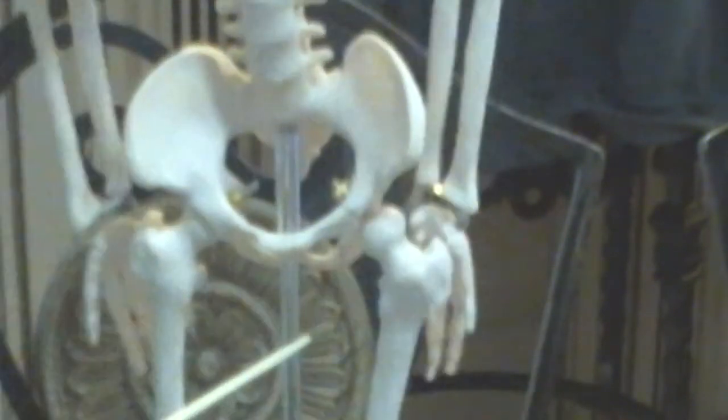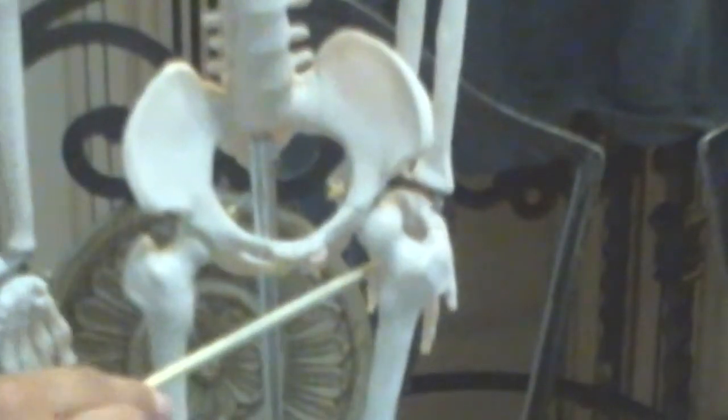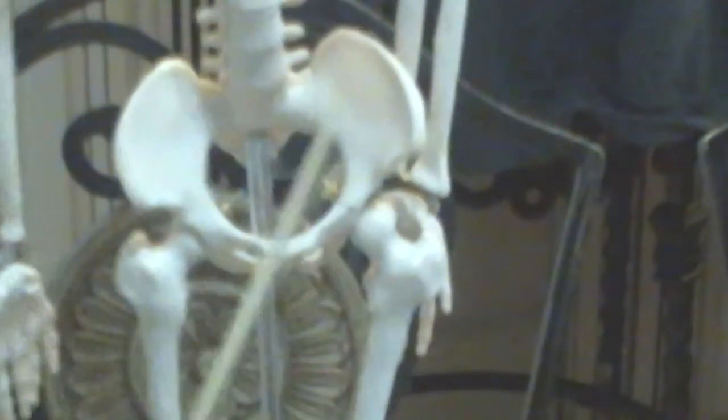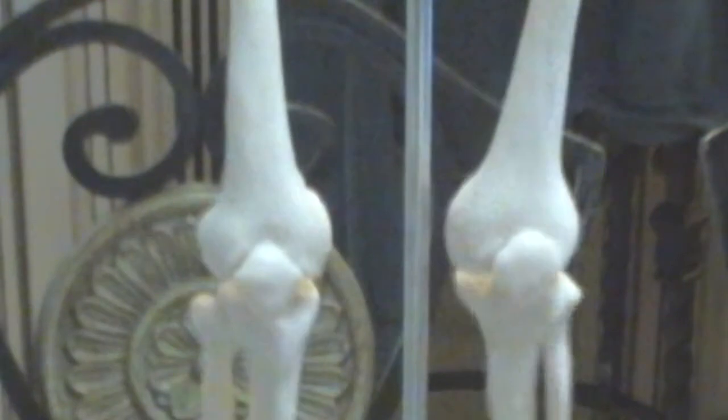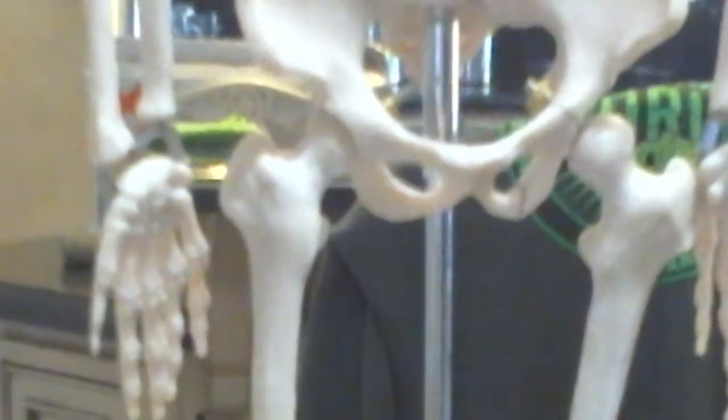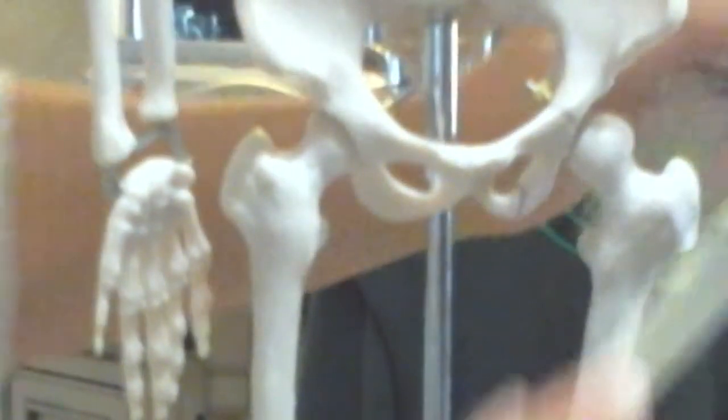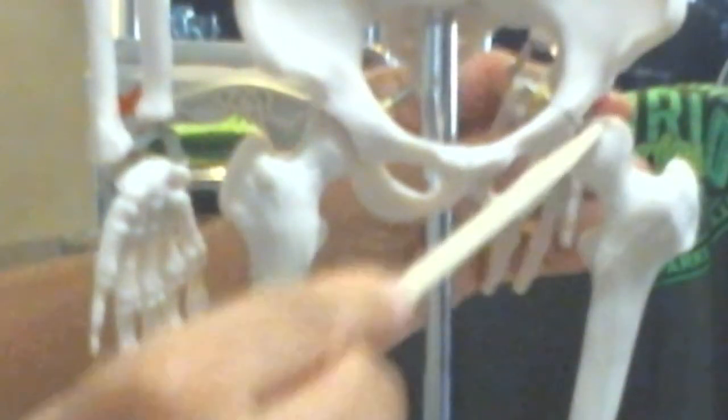And then we're going to move over to our femur. I'm going to go ahead and leave this here for right now. We have the head of the femur, the greater trochanter, and the lesser trochanter. I'm going to move that up so you've got a view there. Once again, we have the greater trochanter and the lesser trochanter and the femoral head.